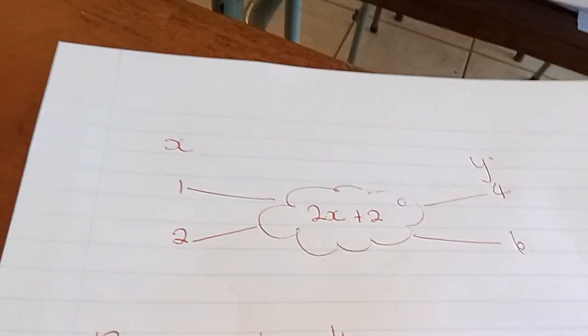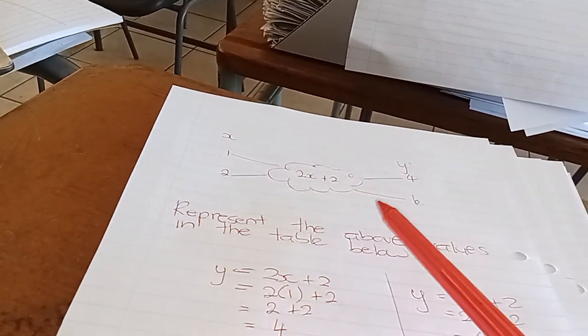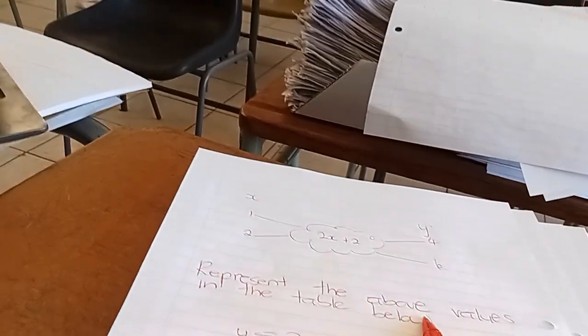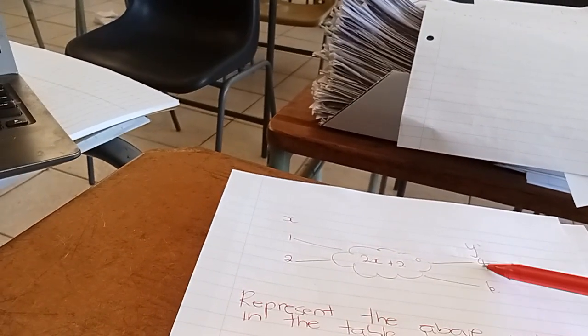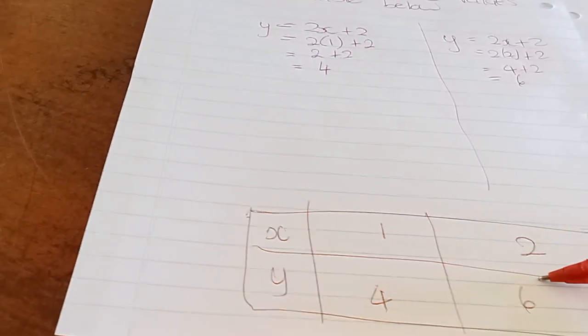So we have converted the flow diagram into the table. In the question, they had given us the flow diagram and they wanted us to represent the above values in the table below, meaning that we first have to calculate the y values. Afterwards, we represent the information in the table below.